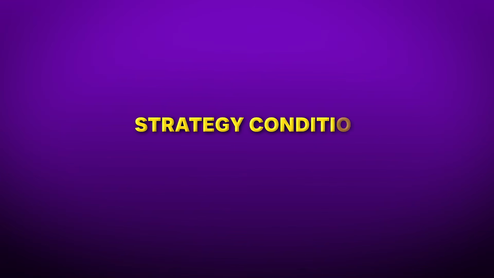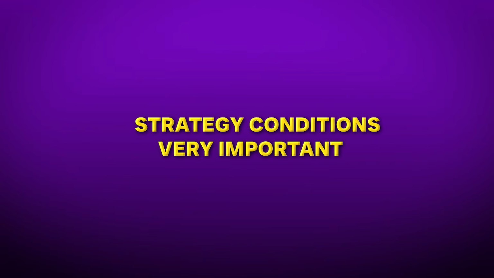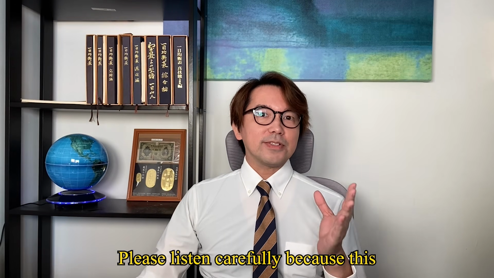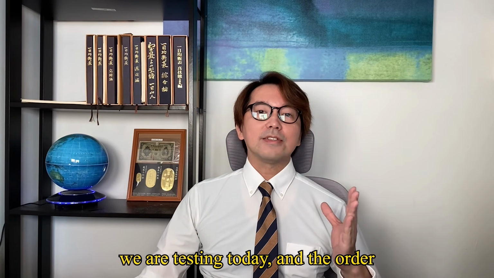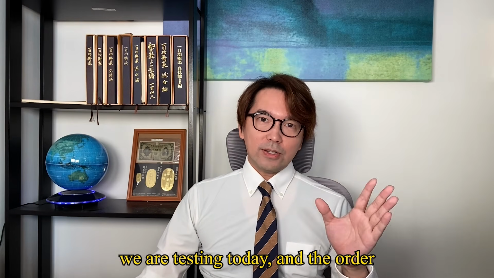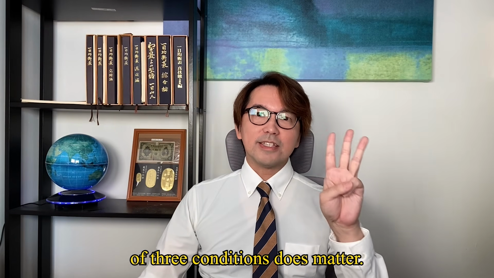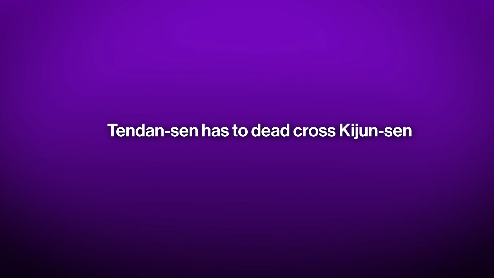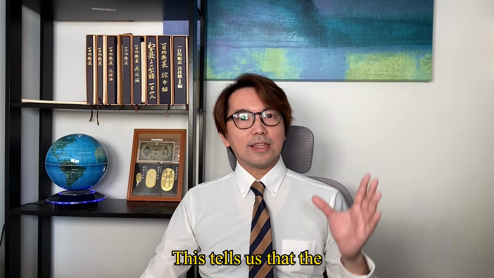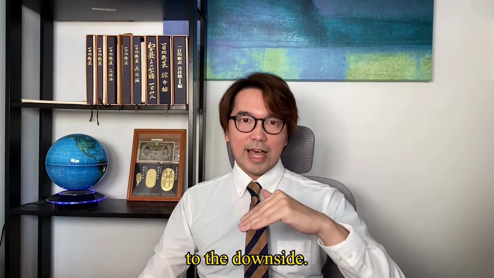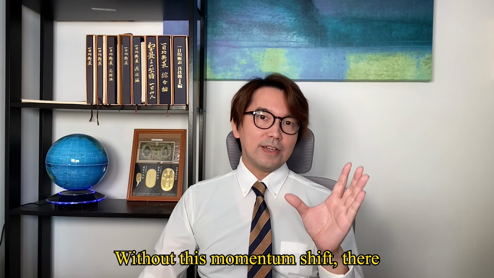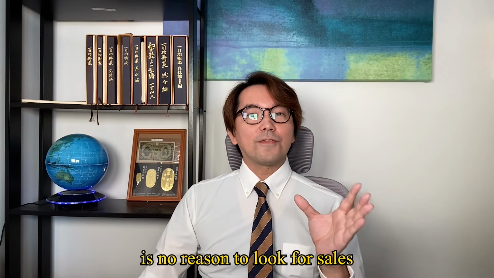Now, before running the robot, let me clearly explain the three conditions for this strategy. Please listen carefully because this part is the foundation of everything we are testing today, and the order of the three conditions does matter. So first, Tenkan-sen has to dead cross Kijun-sen. This tells us that the short-term momentum has shifted to the downside. Without this momentum shift, there is no reason to look for sales.